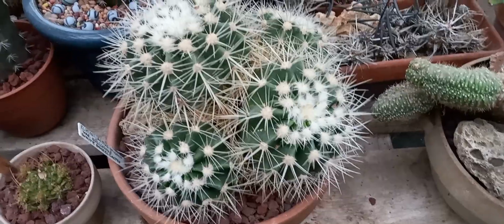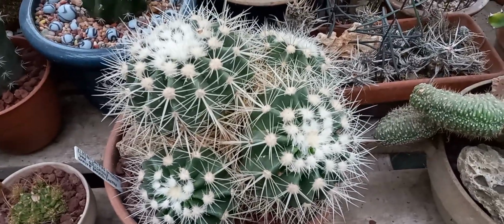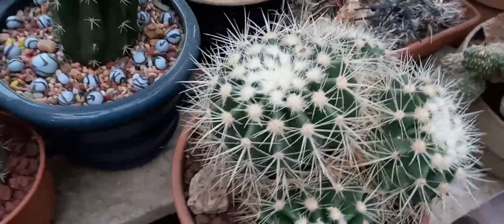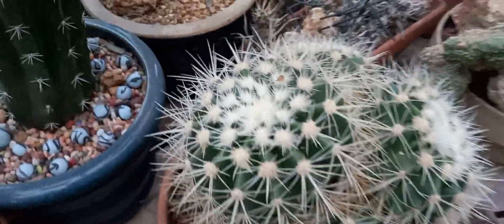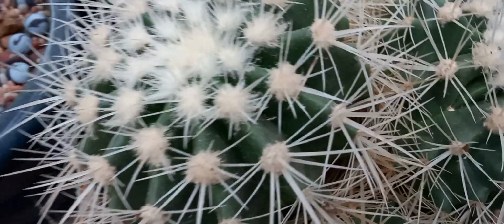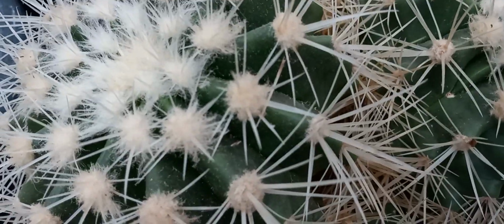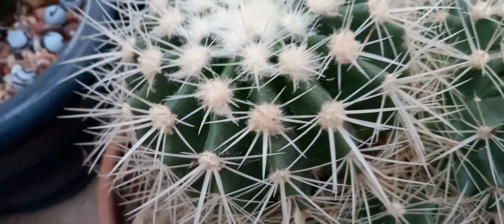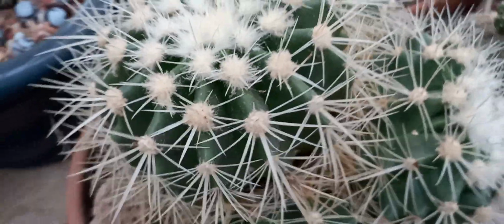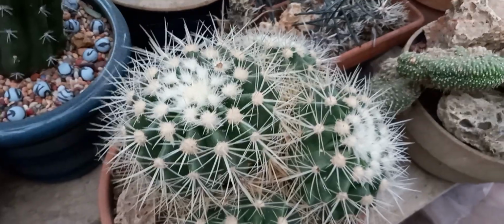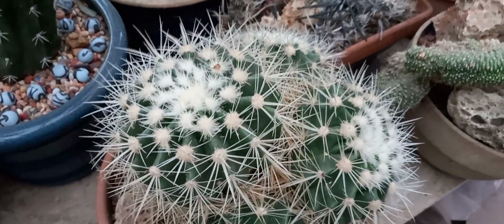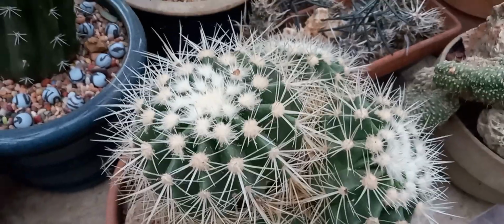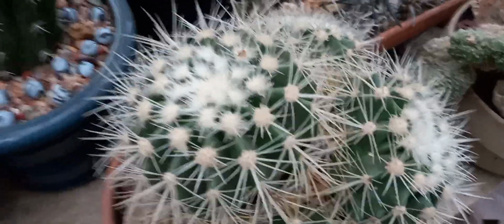Now first I'm going to explain a little bit about the Cactaceae, or the cactus family. What makes a cactus is areoles. These are the little organs here that are filled with felt, spines, fur, and so forth. This is where cacti do all their growing. These areoles produce spines, felt, flowers, branches, offsets, and seed.